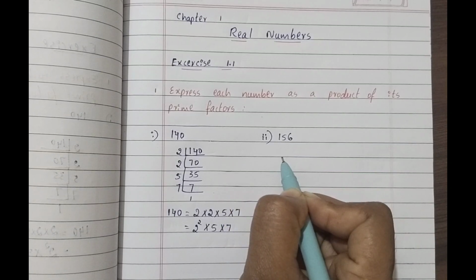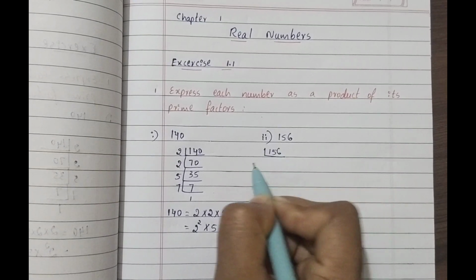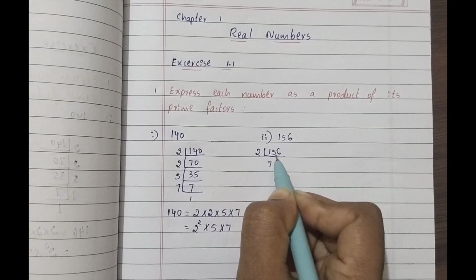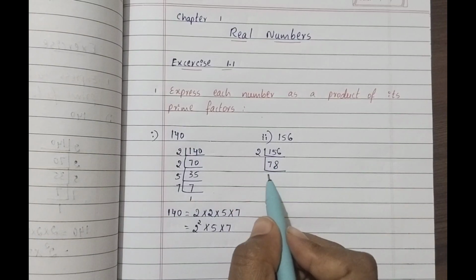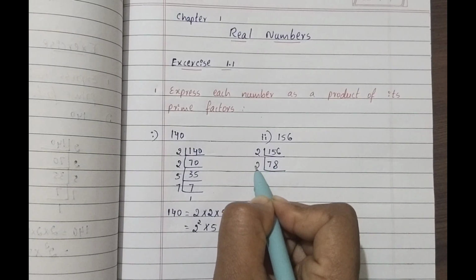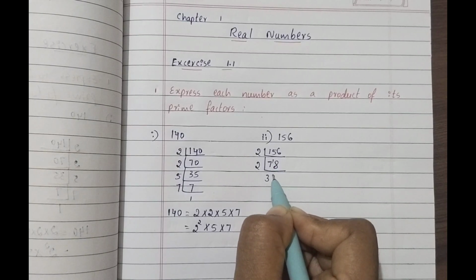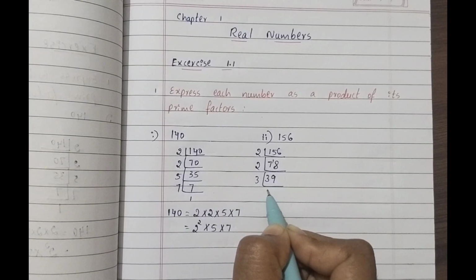Next question is 156. Again we have to divide by the smallest prime number, that is 2, because it's an even number. 2 sevens are 14, 1 remaining, 2 eights are 16. Again we can divide by 2: 2 threes are 6, 2 nines are 18. It is not a given number, so we have to choose another number, that is 3. 3 ones are 3, 3 threes are 9.